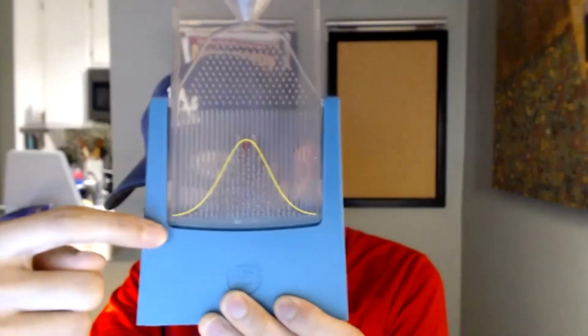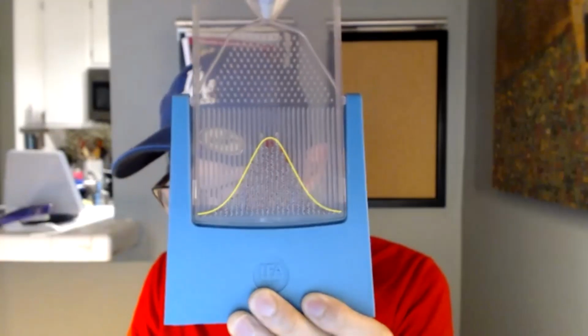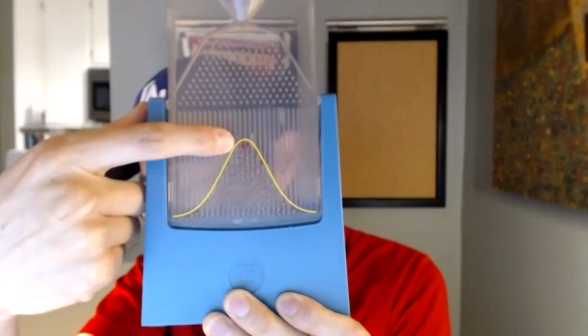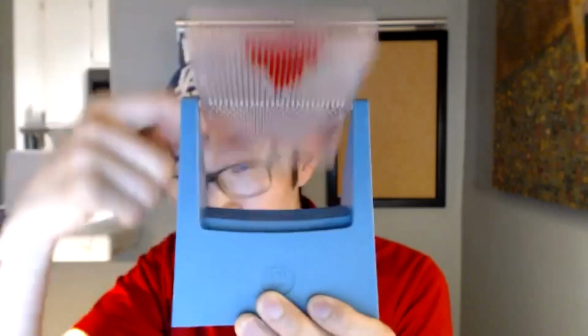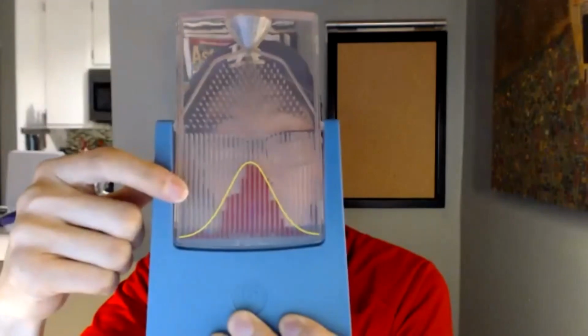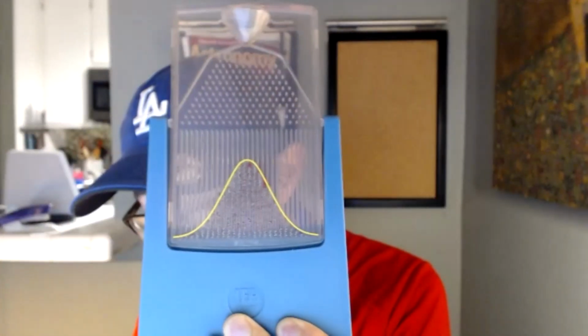All right, and so when all the beads fall, they end up following the normal distribution. Of course, it's not perfect. Over here some bins ended up too high and some bins ended up too low. But overall, when you do this again and again, you get something that follows the normal distribution very, very closely each time.